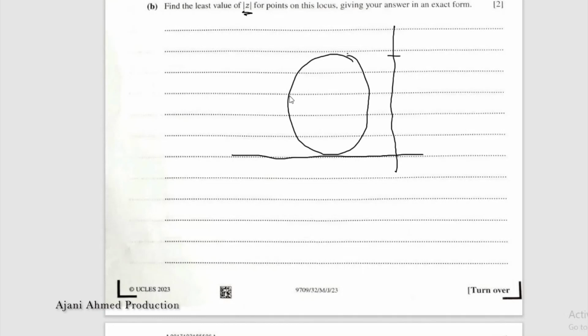And this side is 4. This is the center at 2. This is -1. This is -1. This -3. This -5. Now we are asked to find the least value of z.